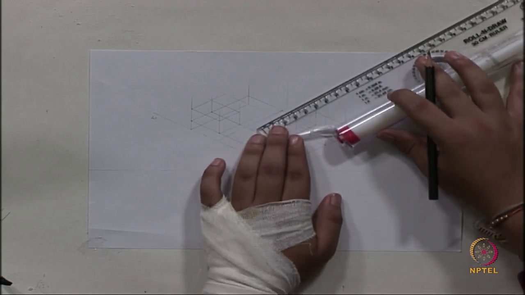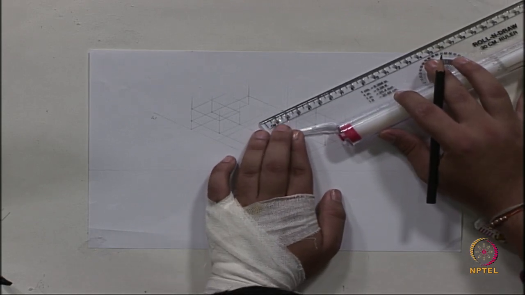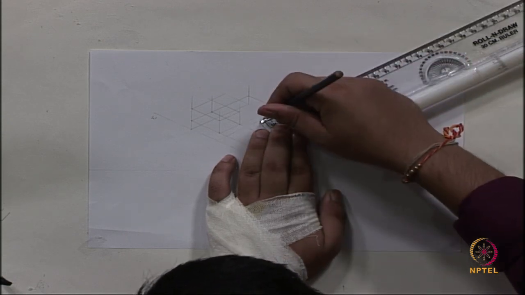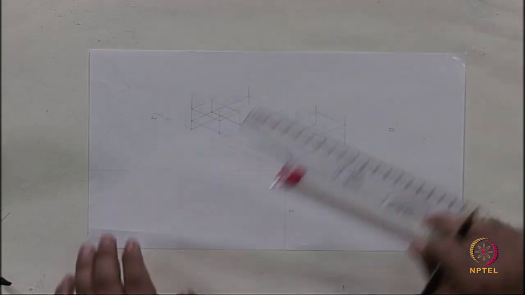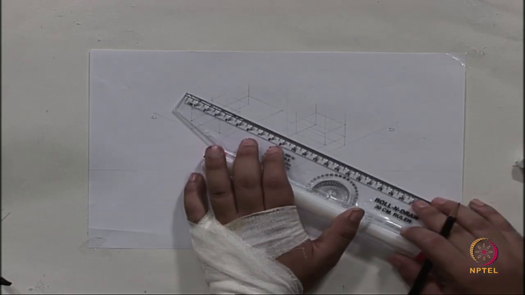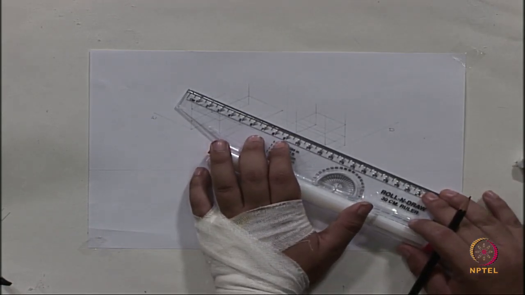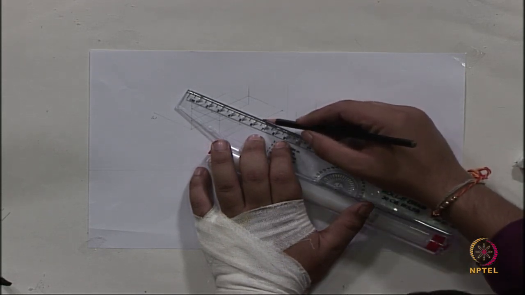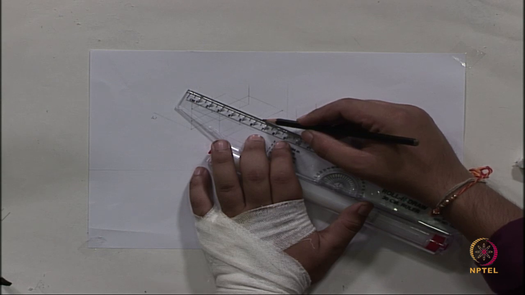So in this way I locate that point. In order to get the rectangular slot, I have the dimensions of that rectangular slot, which are 26 mm and 18 mm.